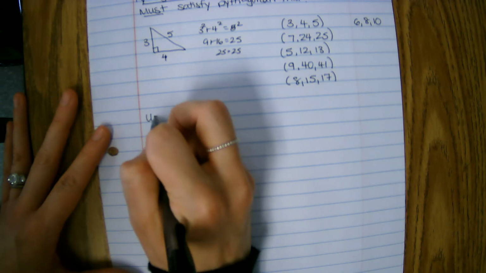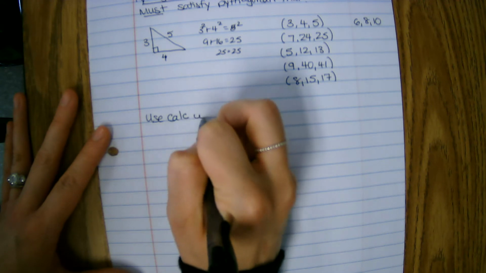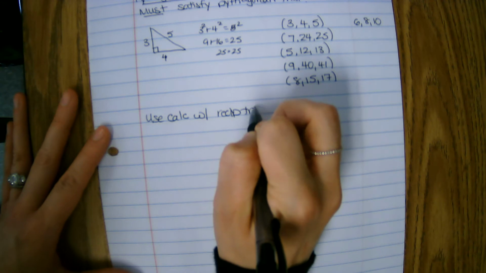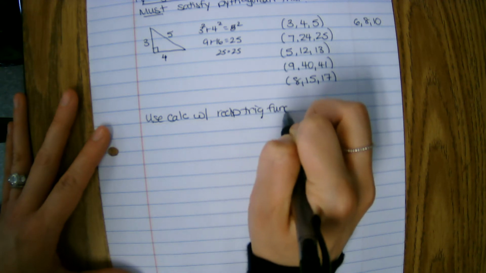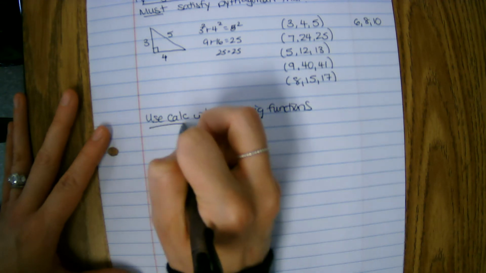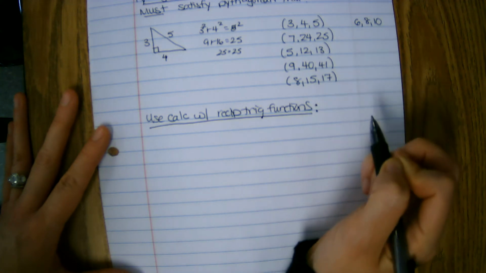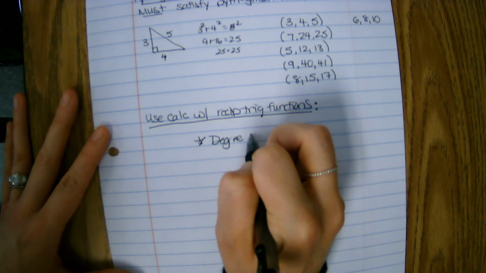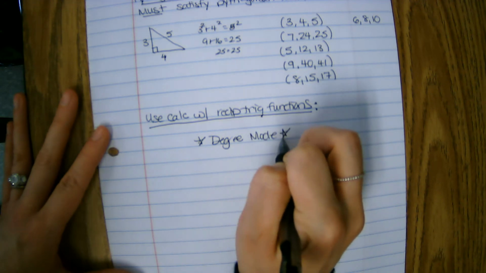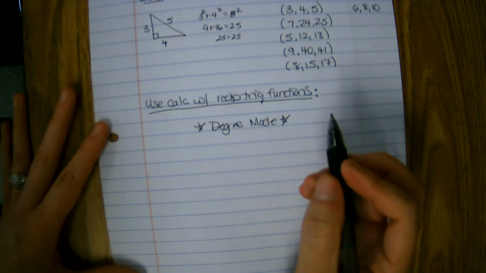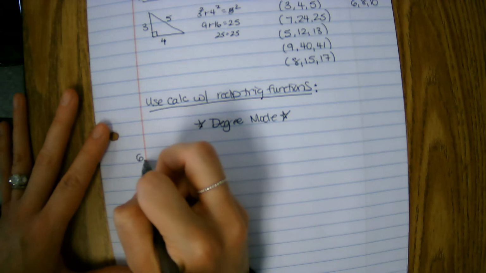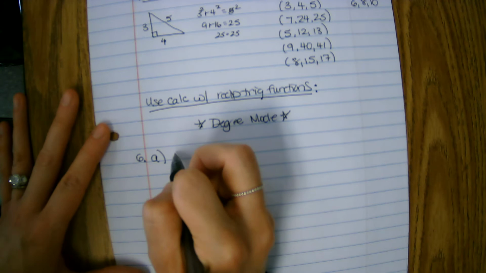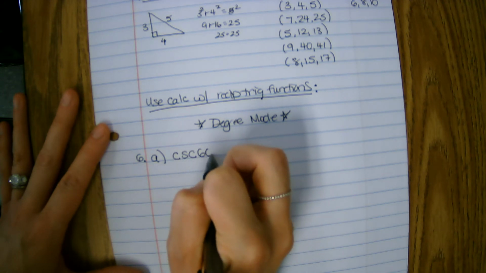All right, next up, we're going to talk about how to use the calculator with some of these reciprocal trig functions. And we're also going to talk a little bit more about that DMS, degrees, minutes, seconds here too. So first of all, make sure you're in degree mode. Super duper important. Okay, so use the calculator on all of these. We'll do the first one, which is cosecant of 60 degrees.